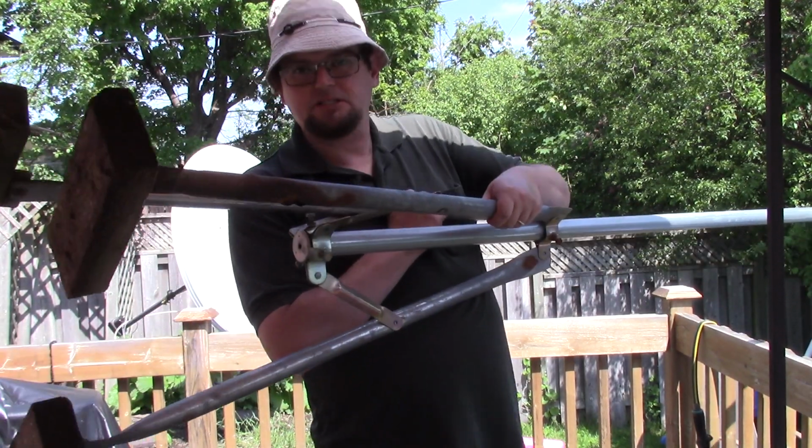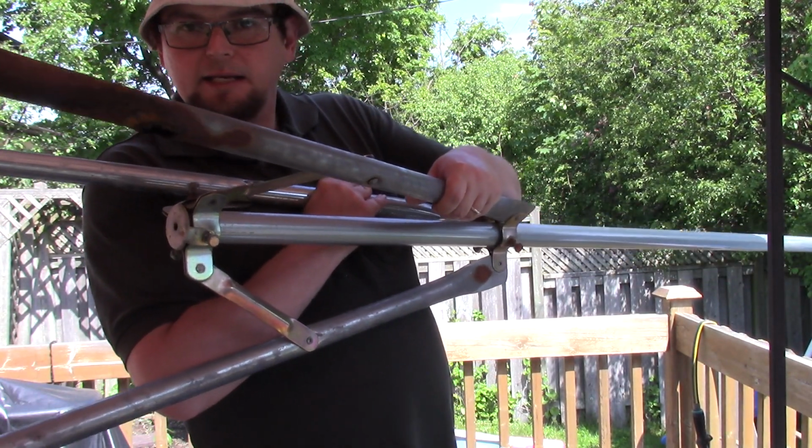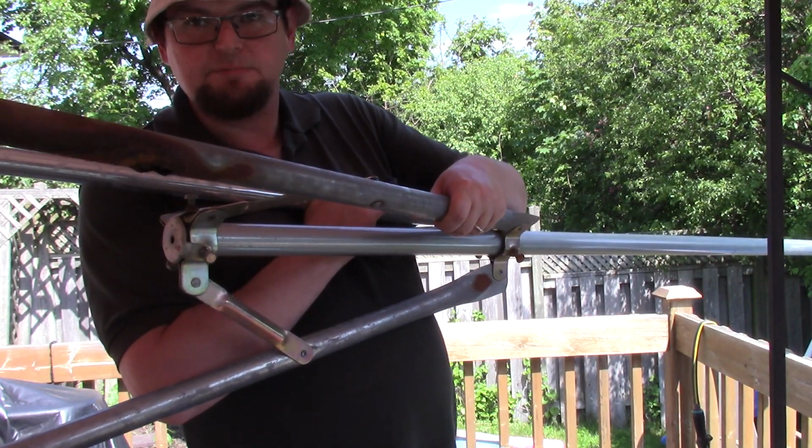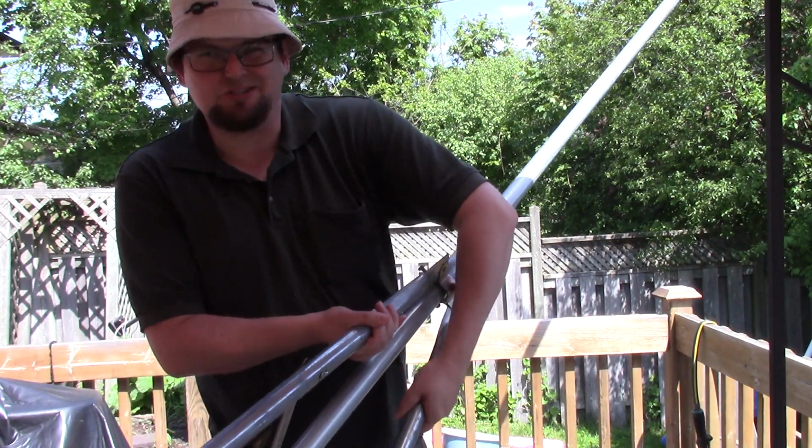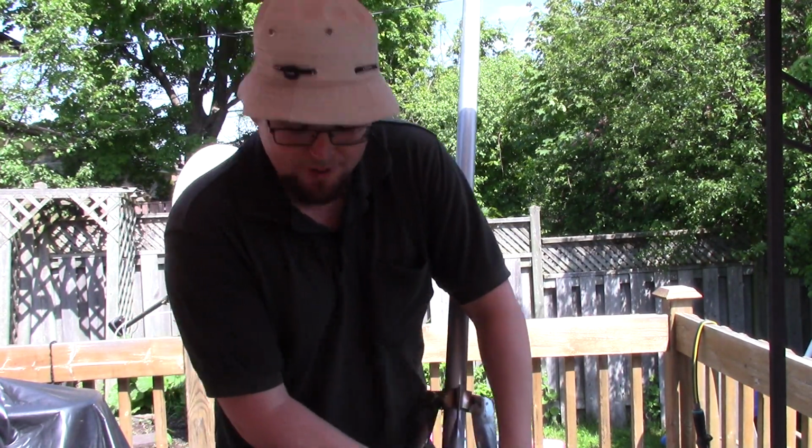Now, you can see there's a little bit of rust there. It's not lightning that does it. You know what does that? This water gets inside these pipes and then they freeze and they expand and they break little holes in them. So it's not the most structurally sound tripod here because I've had it for a few years.